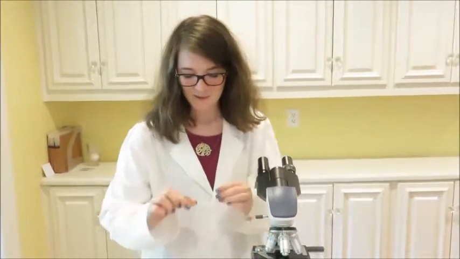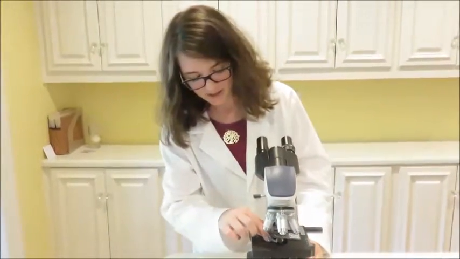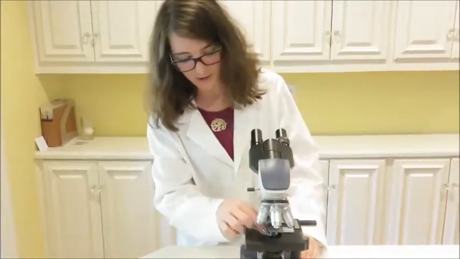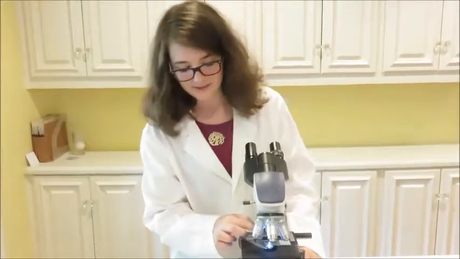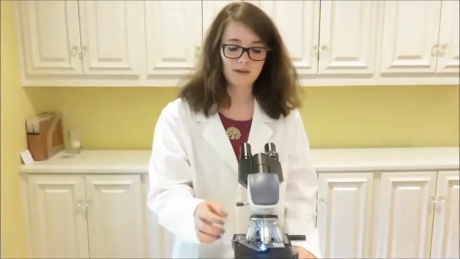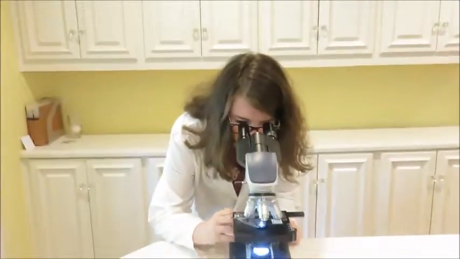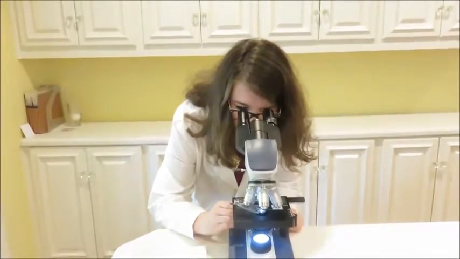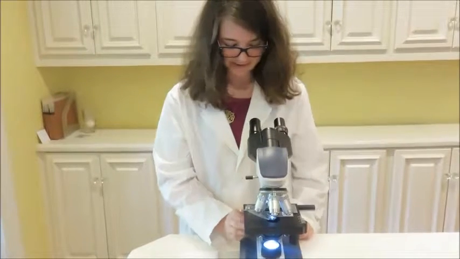Okay, so let's go ahead and look at the pinworm under the microscope. We're going to be looking at it on low power. The pinworm's kind of tiny, so you might want to move from the scanner lens to the low power. But, you know, whatever, you do you. So let's go ahead and turn the adjustment knobs so that we can get a clear picture of the pinworm, which is disgusting.